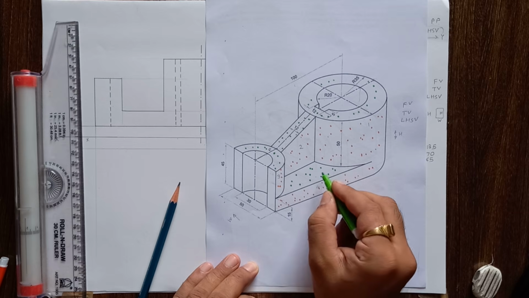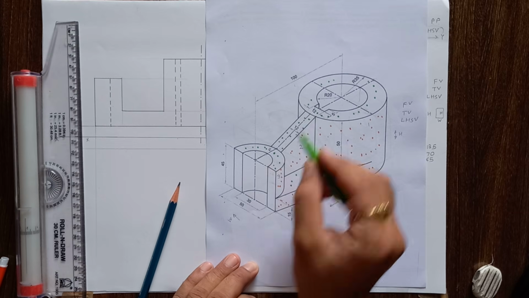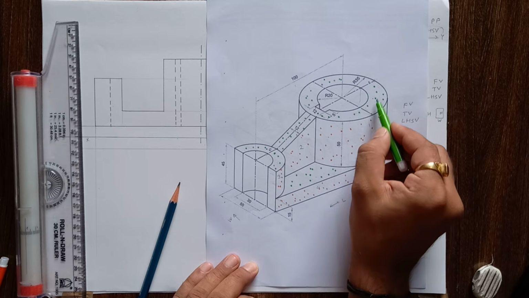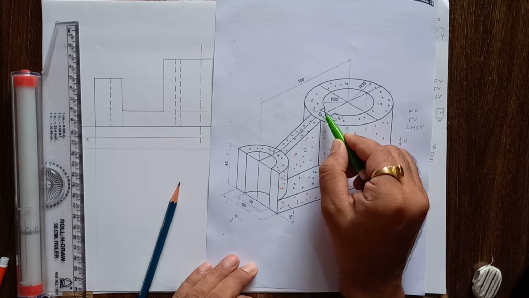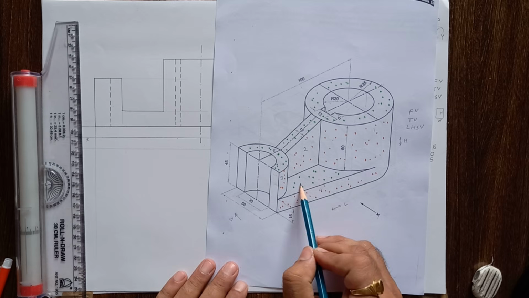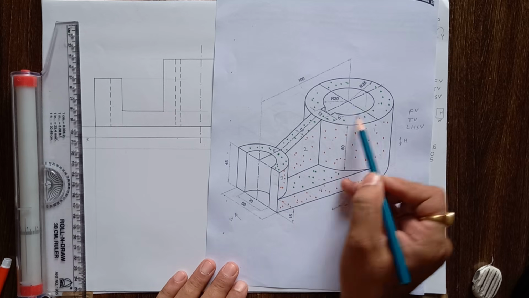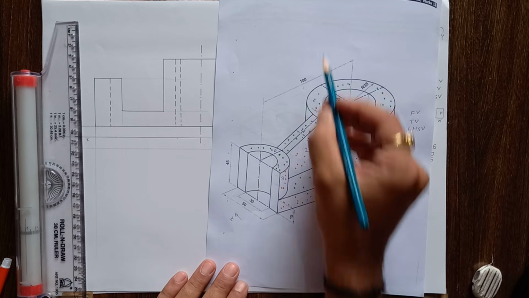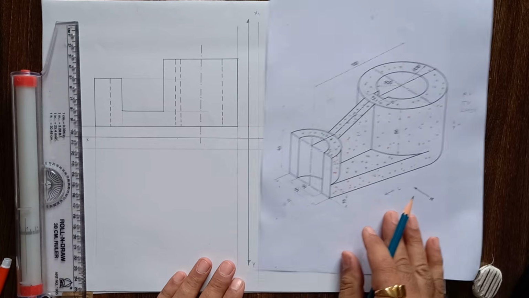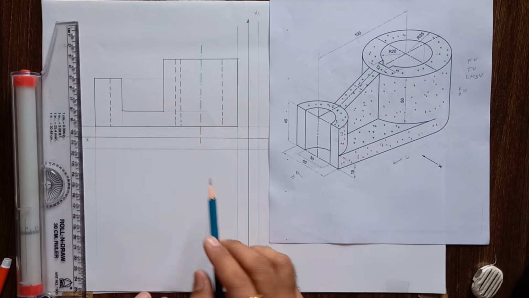The same plane surface appeared on the back side, so this surface is also visible. This full plane surface is visible with the keyway. Here the green color surface is the top view, and from the top view we can see this full surface. Now take a projection from the front view.